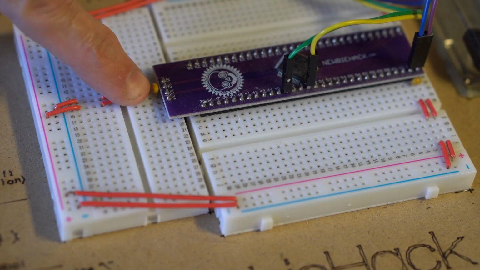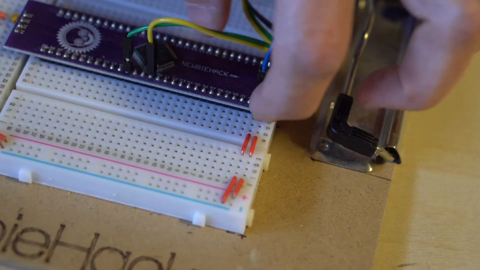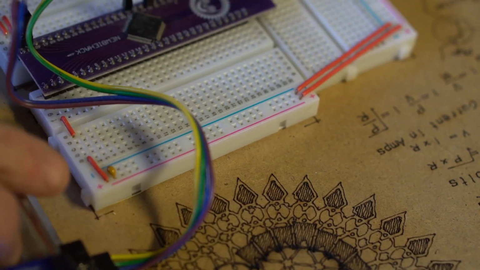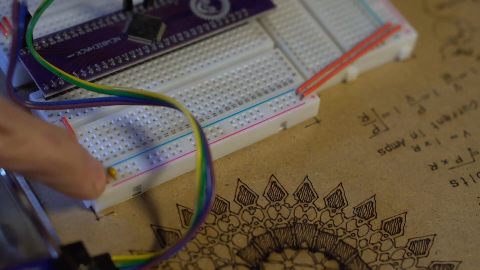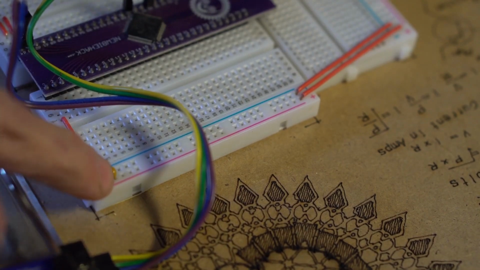You'll also want to use a 0.1 uF capacitor between pins number 31 and 32, and between pins number 63 and 64. Pin number 1 is a positive pin, so it needs to be connected to the positive rail, and you'll have a 0.1 uF capacitor between the positive and negative on this rail, as close to this pin as possible.